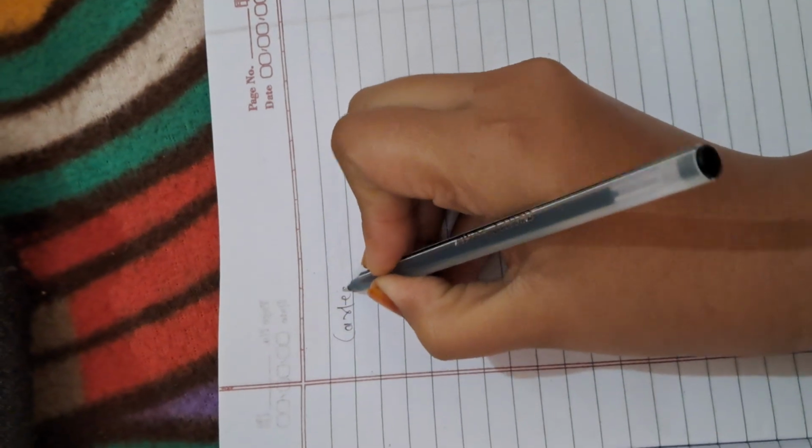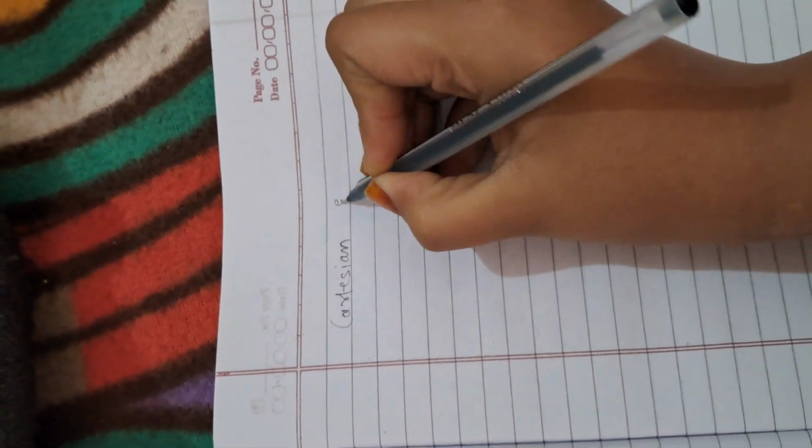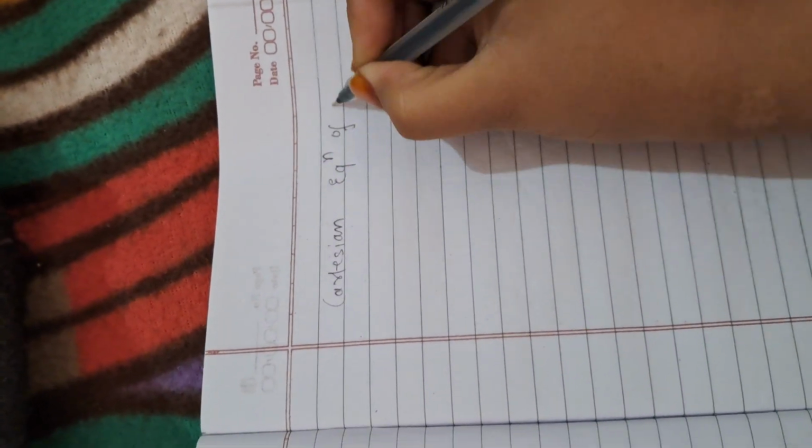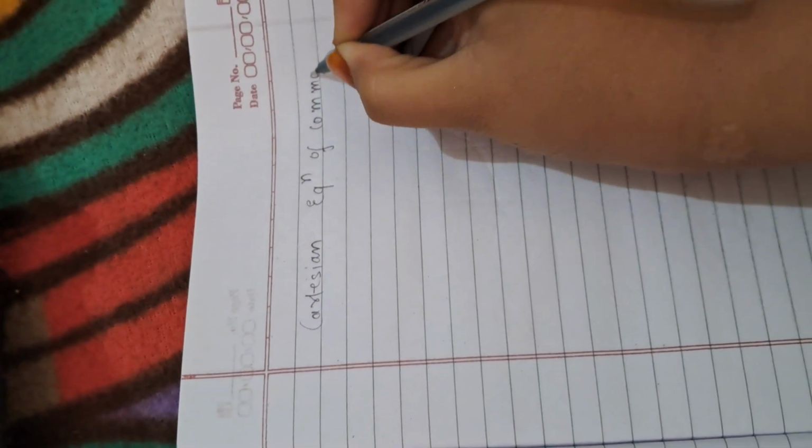Now we will derive the Cartesian equation of the common catenary.